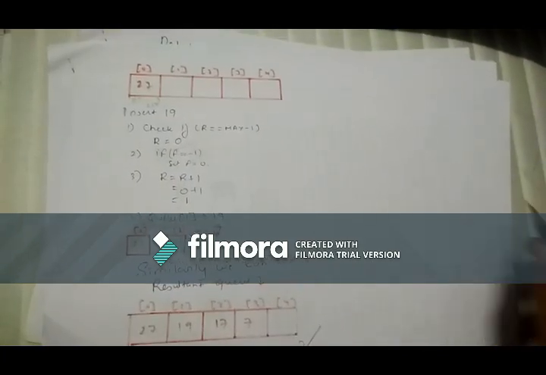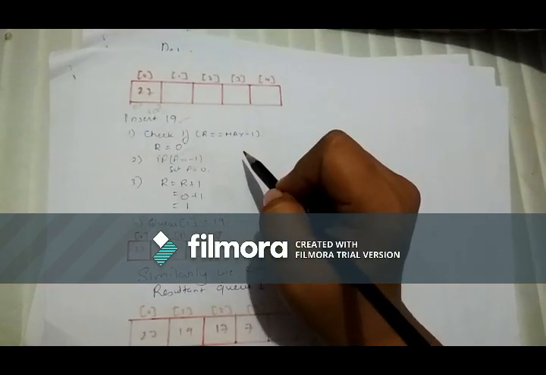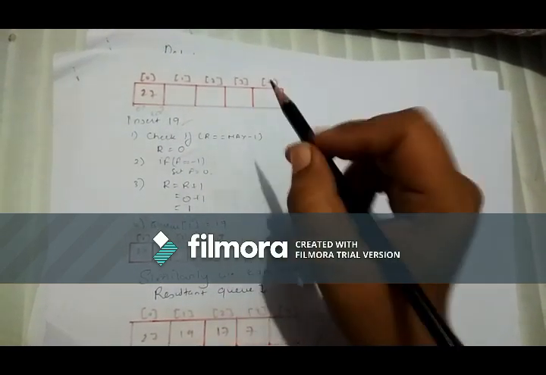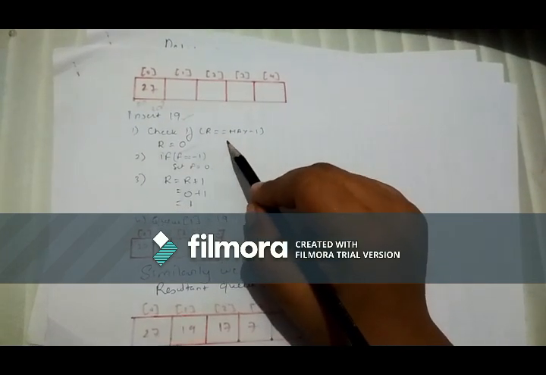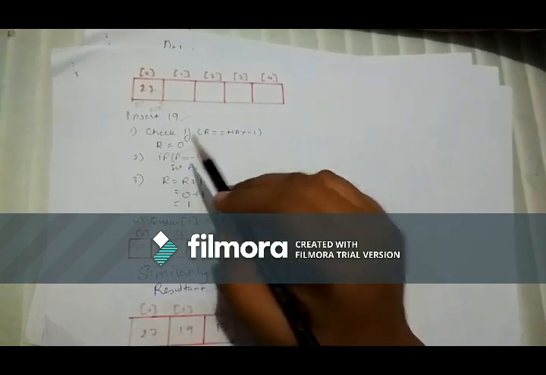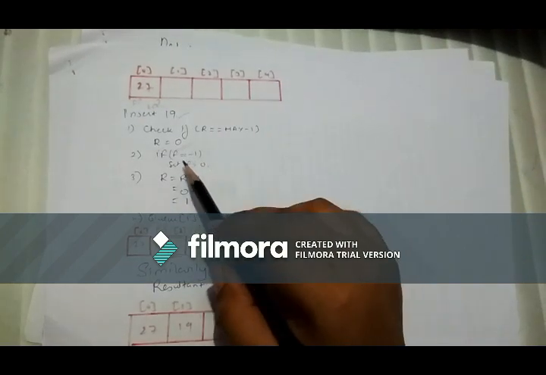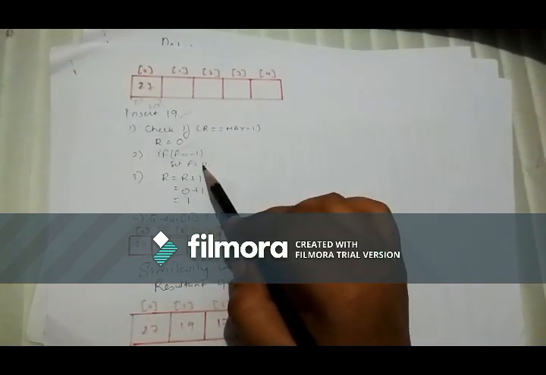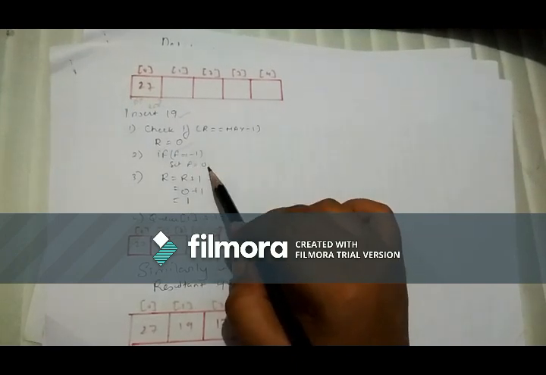Now we have to add another element, that is 19. So again, we will first check the overflow condition, that is r is equal to max minus 1. But we know that r is equal to 0, so this condition is false. The second condition is also false because we have earlier set f is equal to 0.